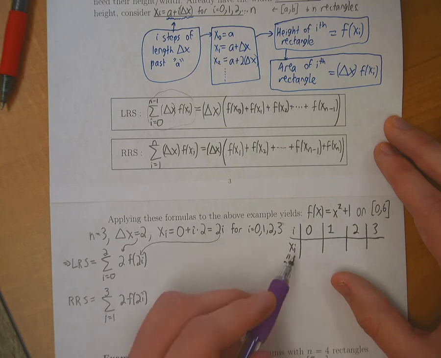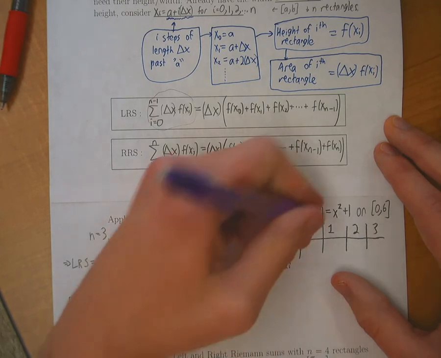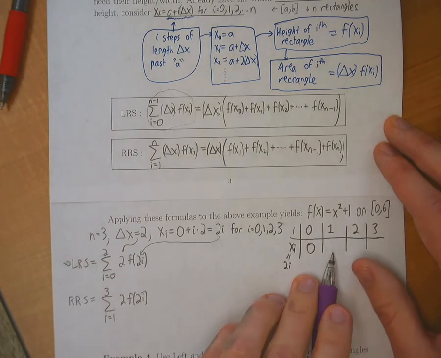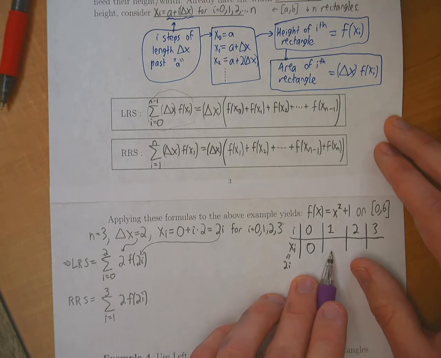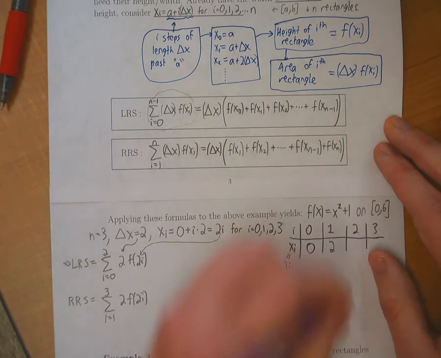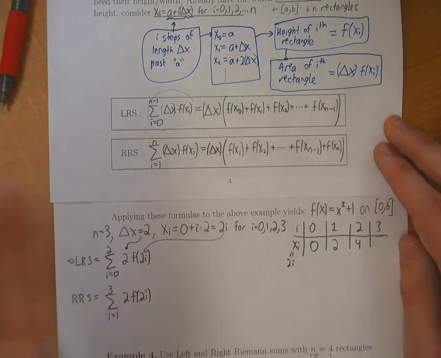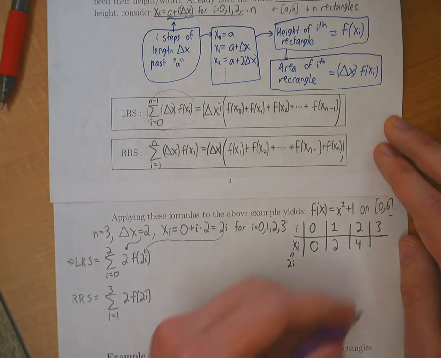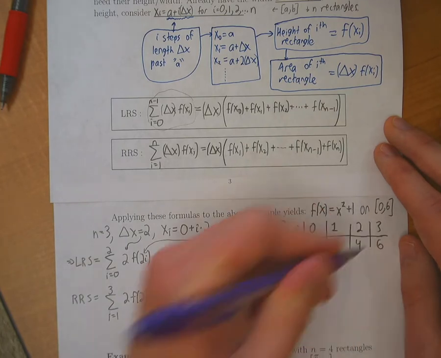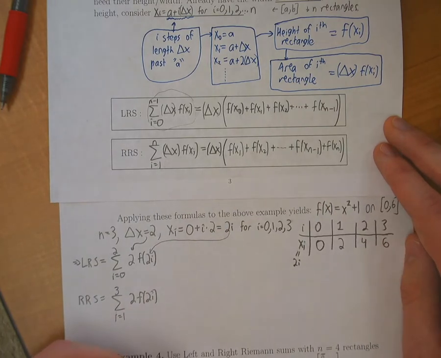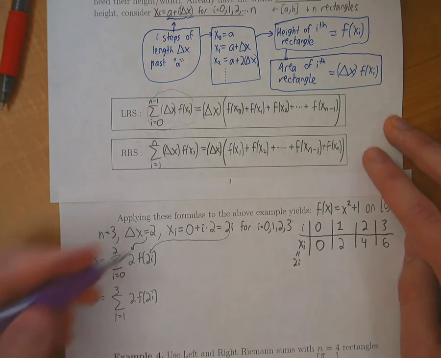If x sub i is 2 times i, then if you let i equal 0, what is x sub 0 equal to? 0. And then if you let i equal 1, we get 2, and then i equals 2 gives you 4, and then 6. Good.